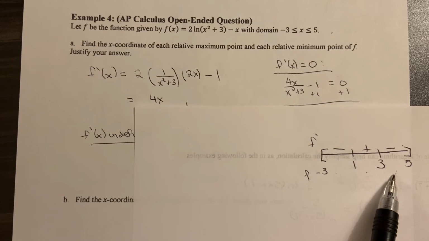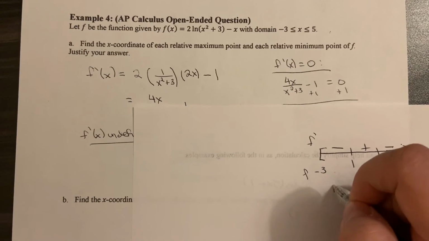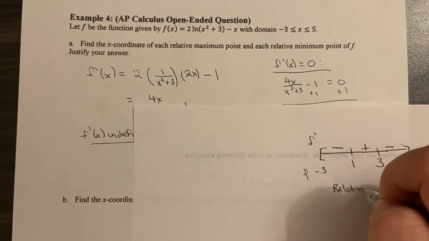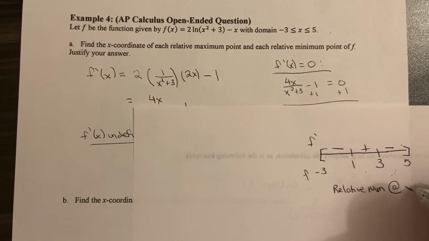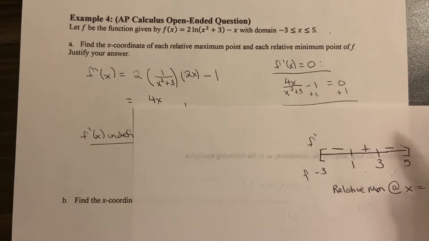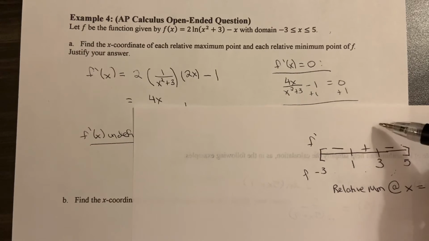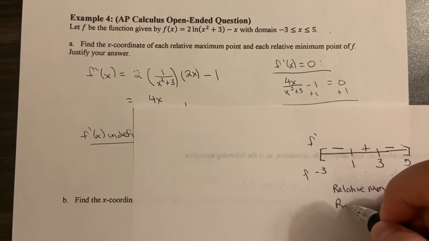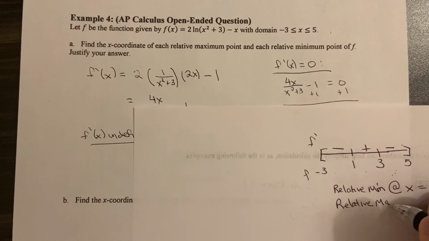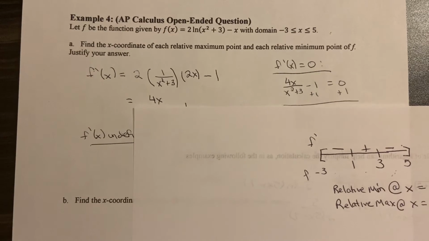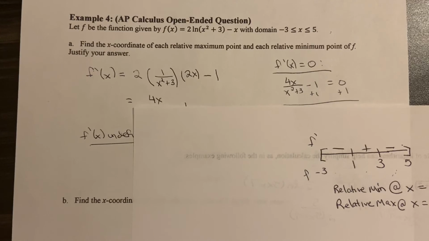So because of that, you're going to have a relative min. Now, they wanted just the x coordinate, which is going to be at x equals 1. That's because it's going decreasing to increasing. And then you would have a relative max at x equals 3 because it's increasing then decreasing there on f. Okay, so that was to answer the first question.